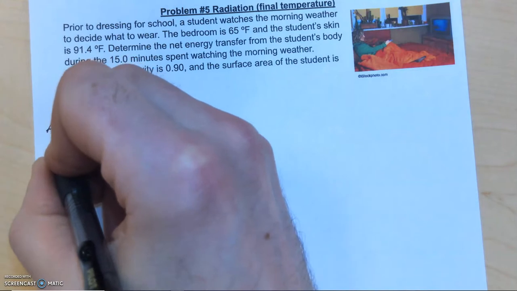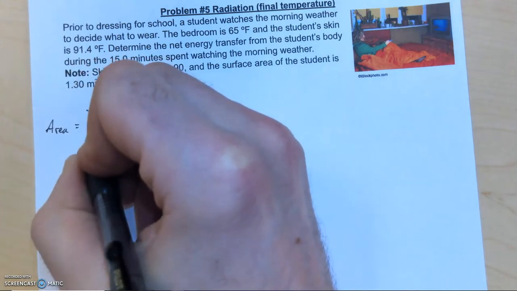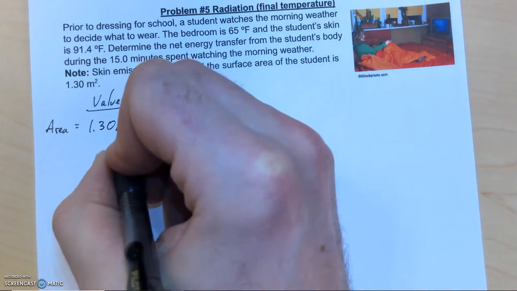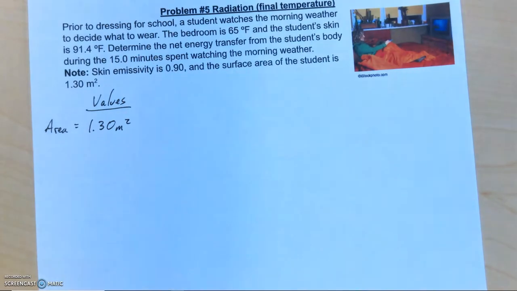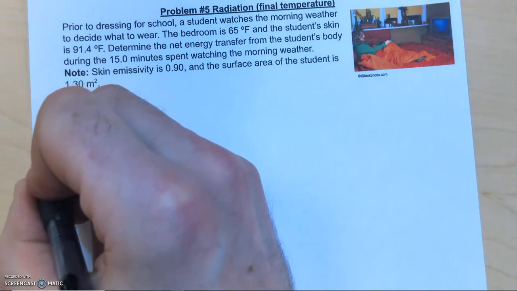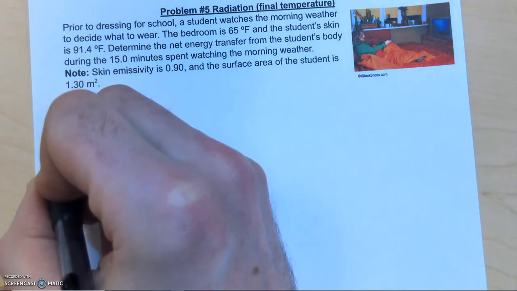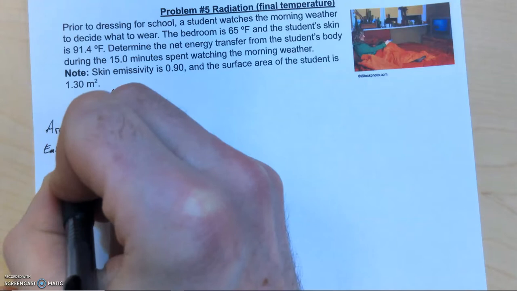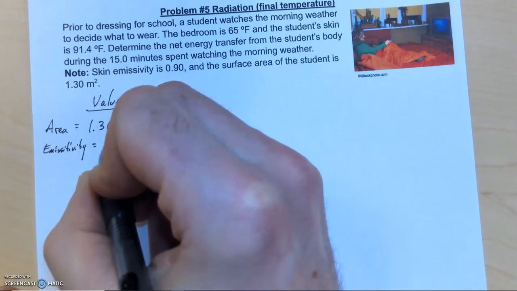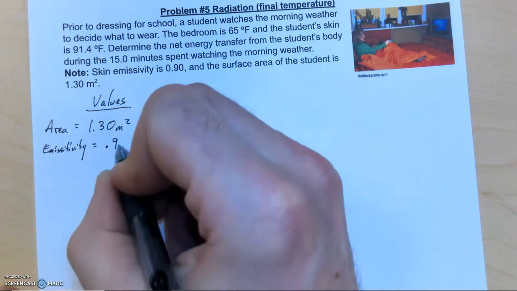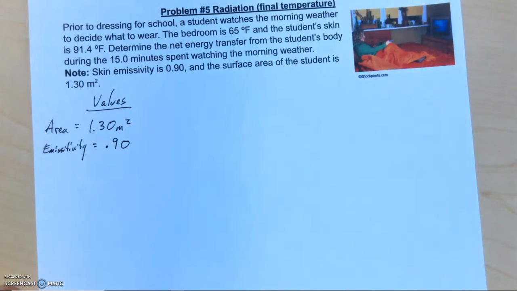So let's start with the easy one. Area A, 1.30 meters squared. All right, the area of the student's skin. The emissivity, they give that to you, is 0.90. That's E. All right, what else do we need?